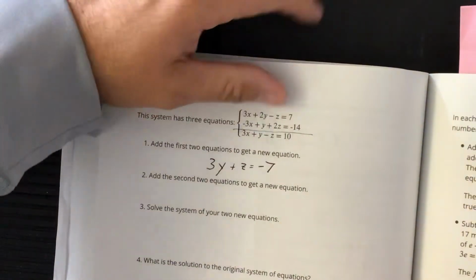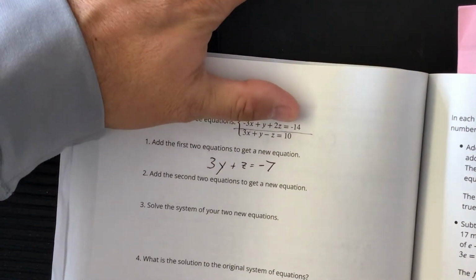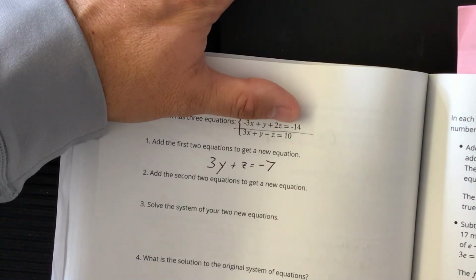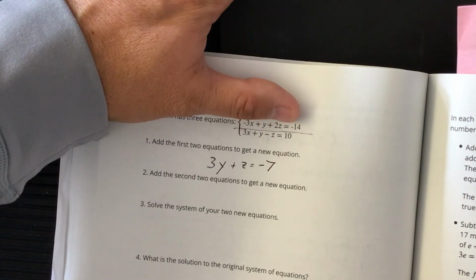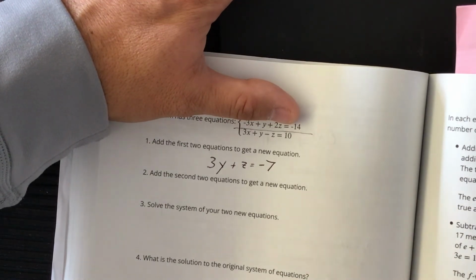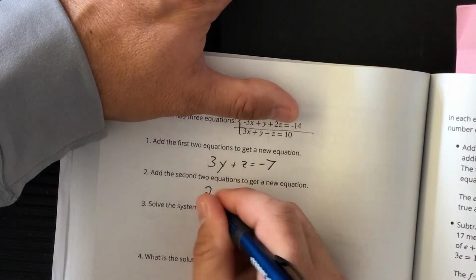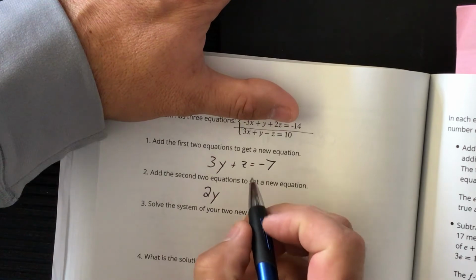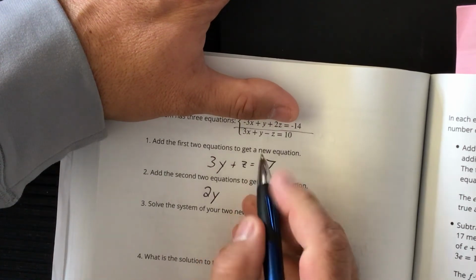Now do the same to the second two equations. Bottom two. Add them up. Gotta write the whole thing, though. I understand how you do positives and negatives, like adding and subtracting.